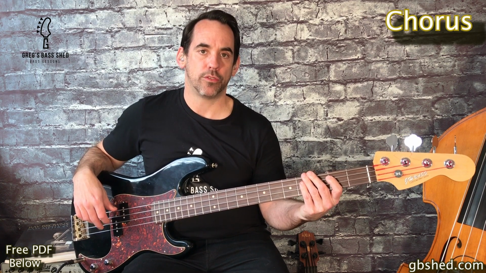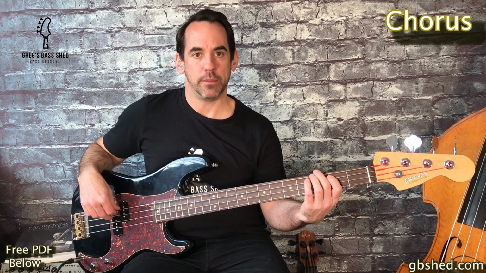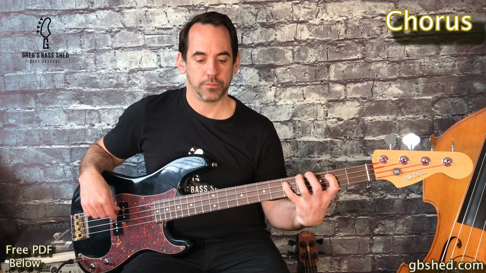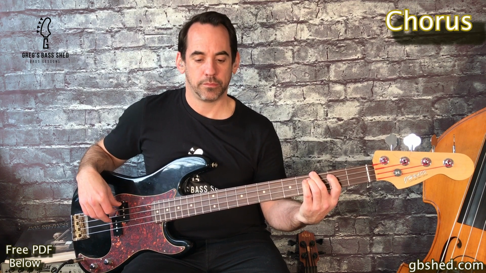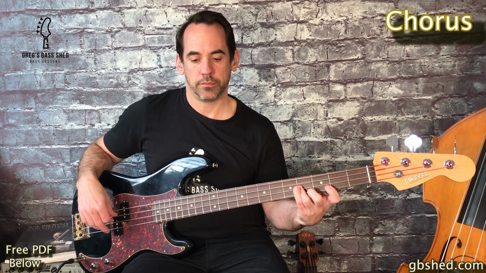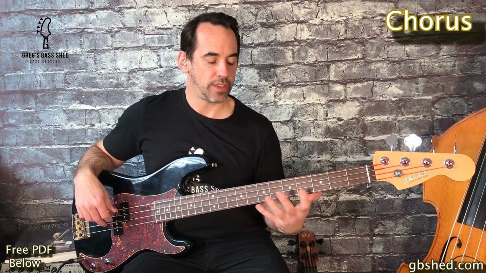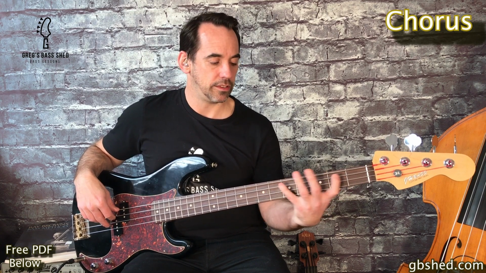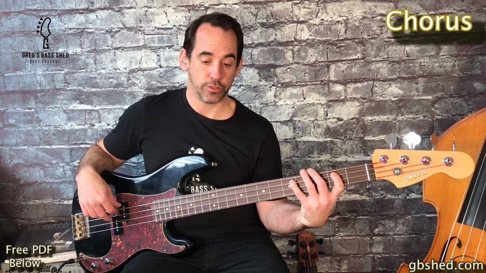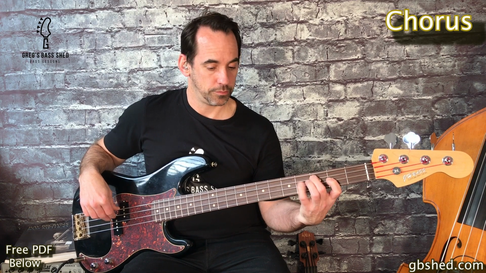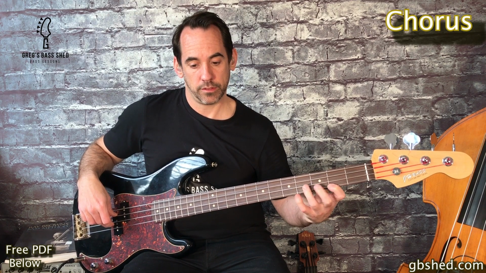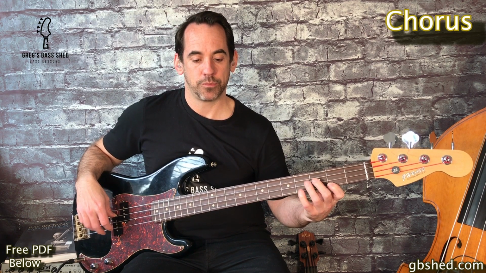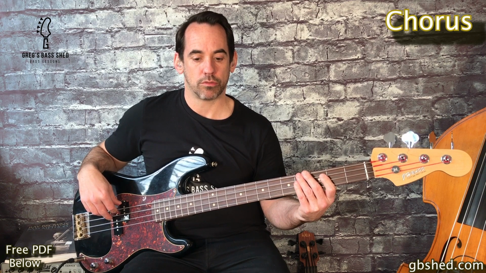So I'll show you bar 1 of the chorus. G, B, B, D, D, E, C. So it's the same shape here for the next bar for the D, but it's easier to stay in position and play, so from the G, D, okay, so D, F sharp, A, B, A. So the first 2 bars of the chorus.